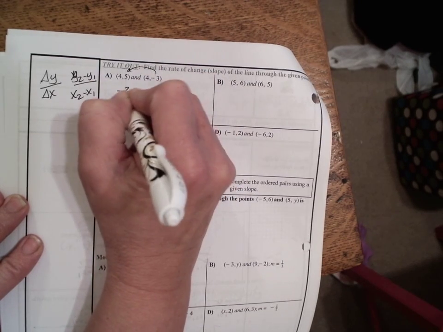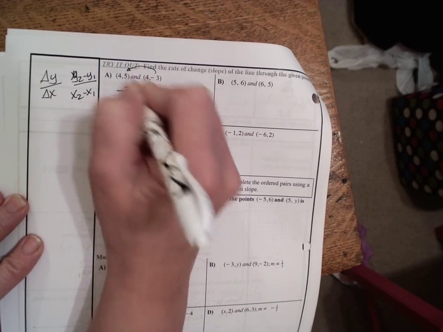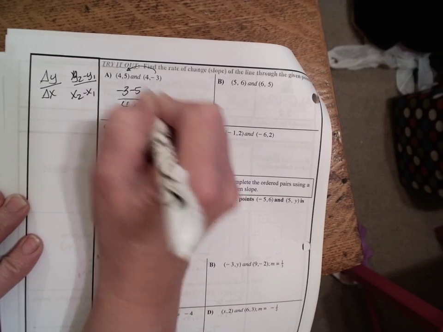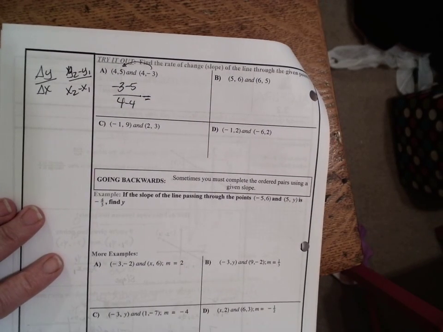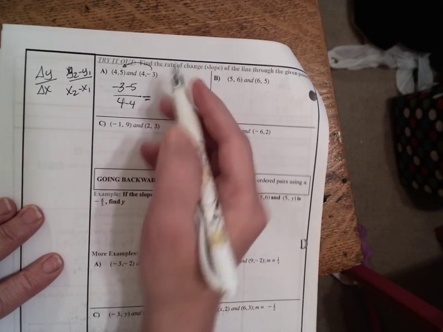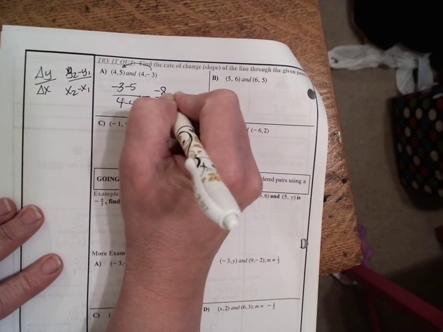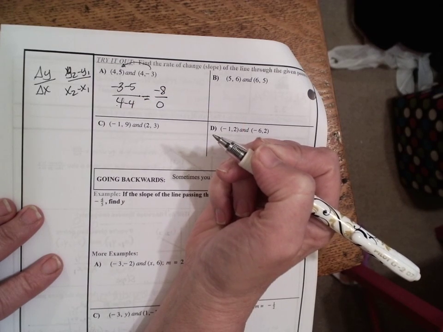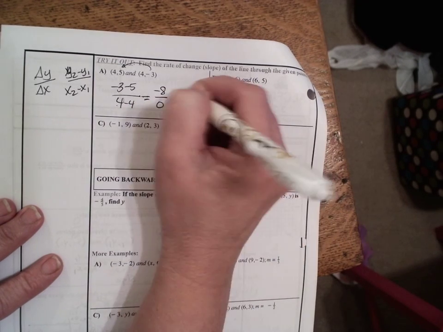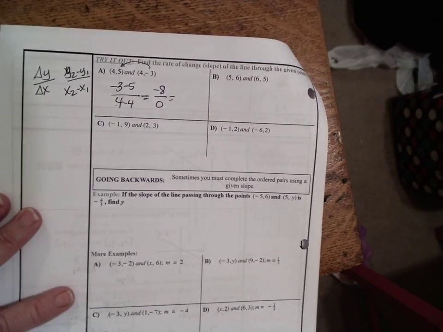Negative 3 minus 5 over 4 minus 4. Now, negative 3 minus 5 is negative 8, and 4 minus 4 is 0. Don't ever leave your answer like that.